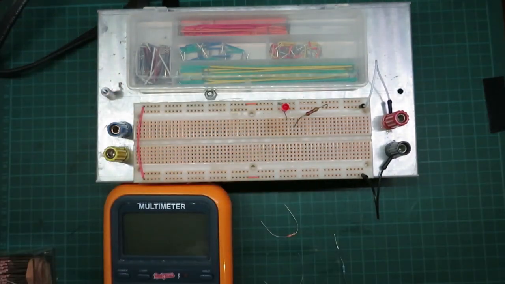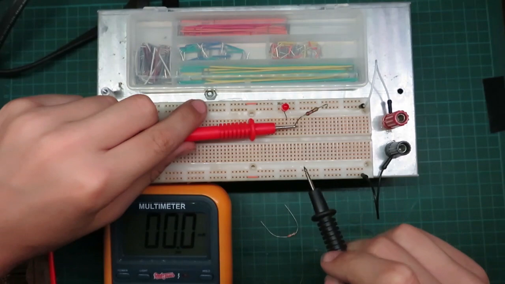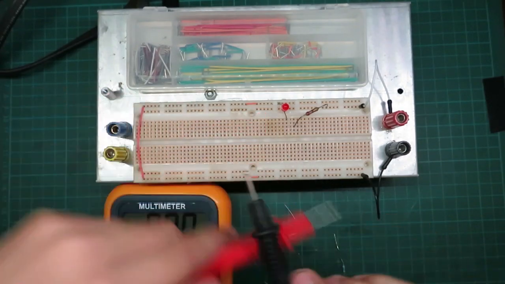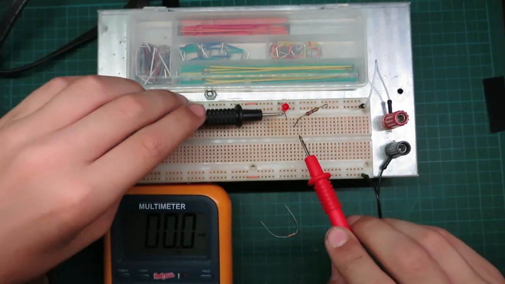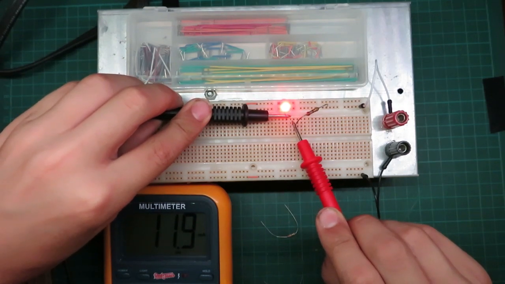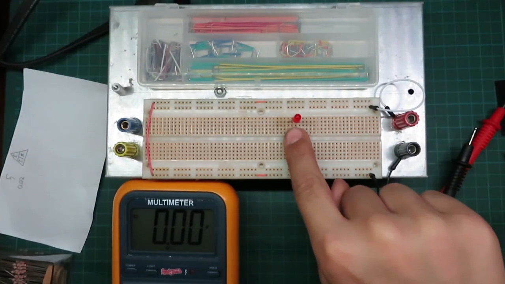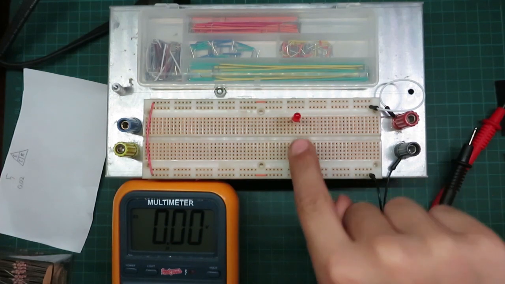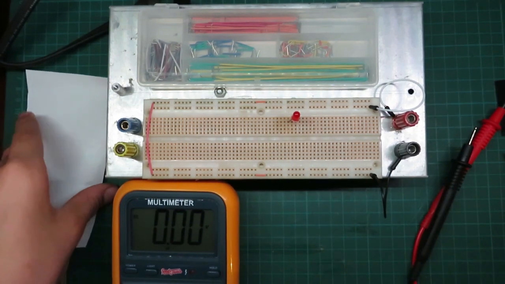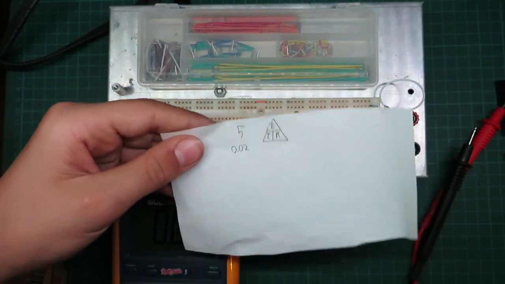So now let's see if that's right. Here we go. So 11.9 milliamps. So, I would like to power this LED, but I don't want to make it burn out. And the recommendation for a current is under 20 milliamps. So, 20 milliamps, that's also 0.02 amps.